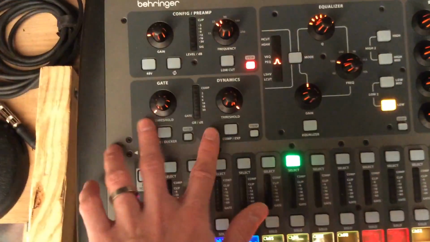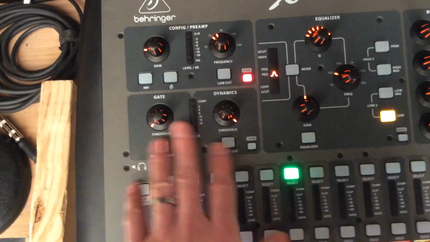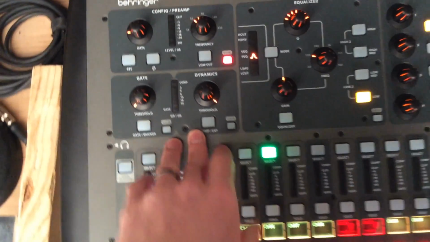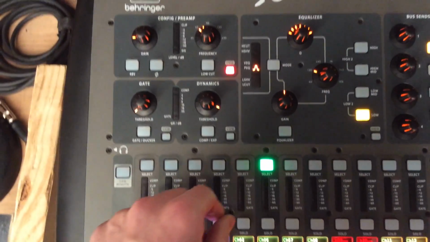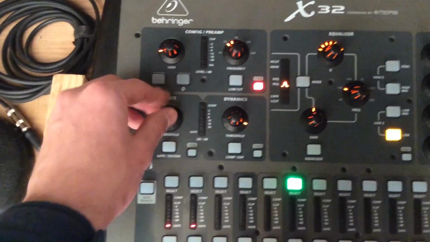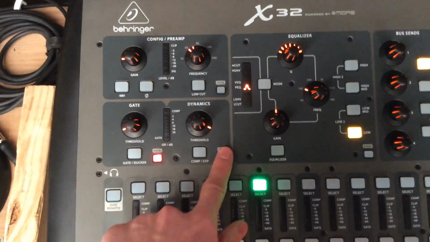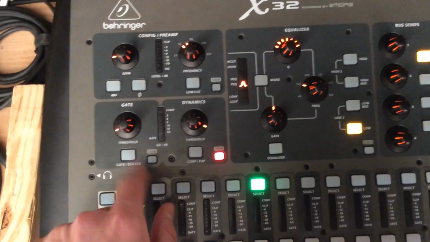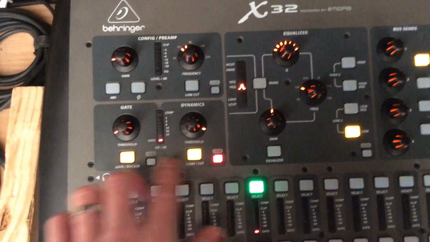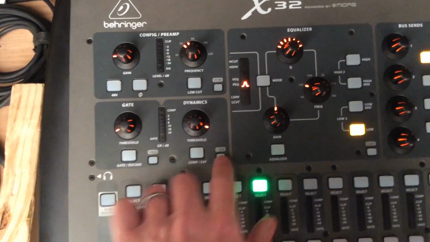Next is the gate and the dynamics section. I'll explain more about the gate and dynamics, what they do, but this controls the threshold of the compressor or the expander, and then this controls the threshold for the noise gate right here. Same, they've got the view buttons as well. If you want to engage them, you push. These lights have to be lit up right there.